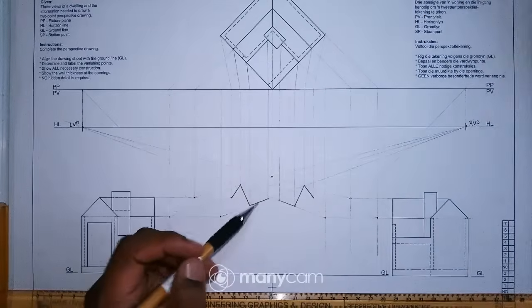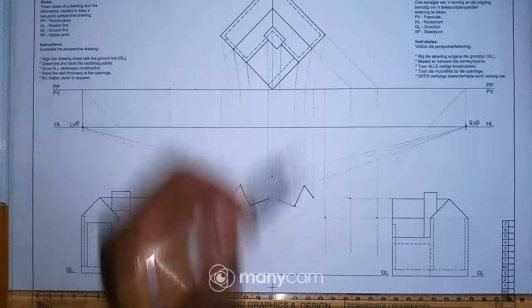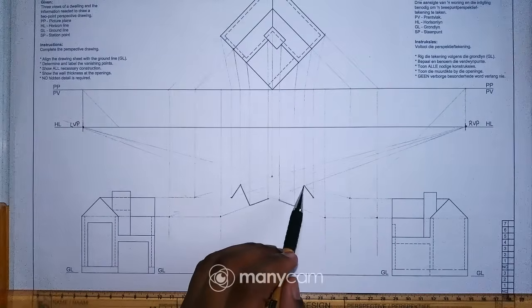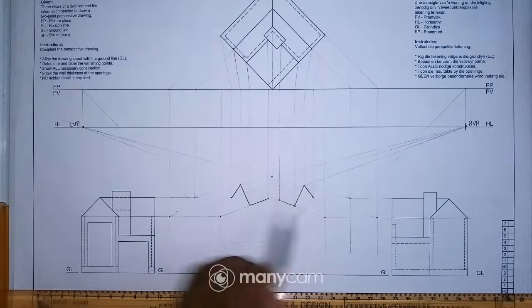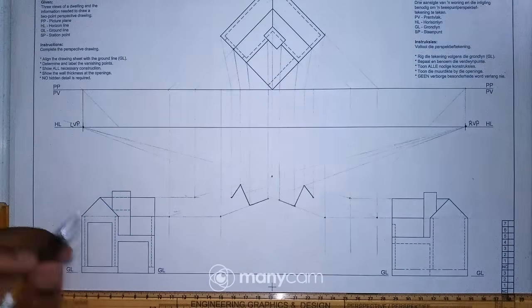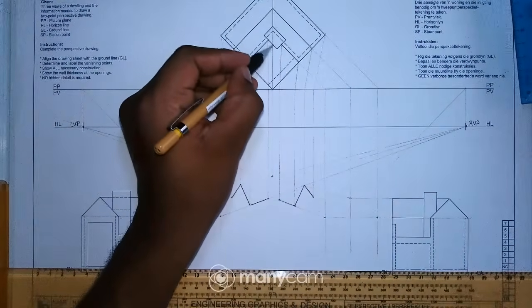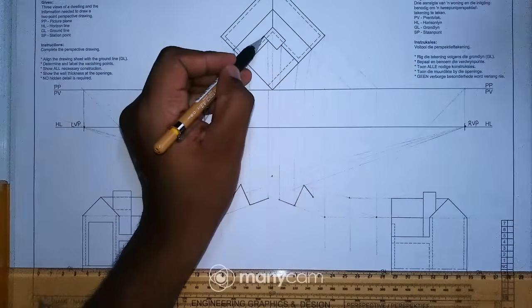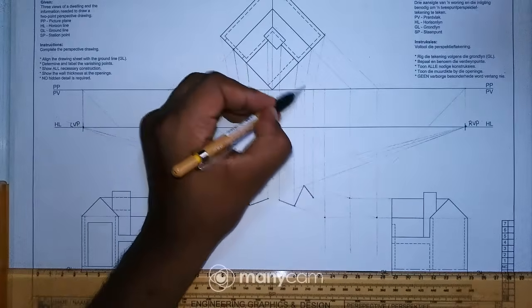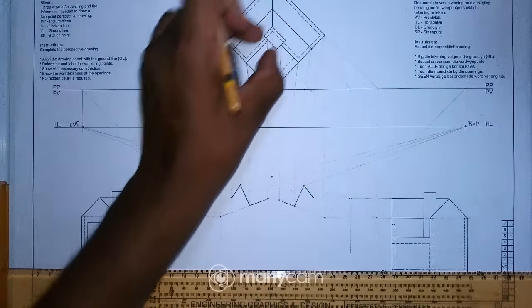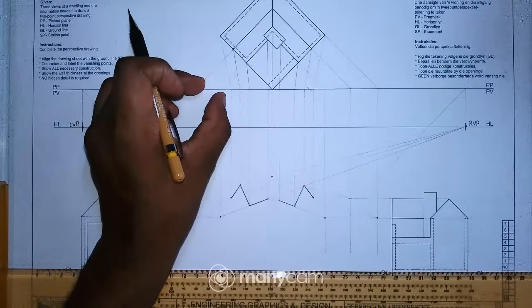Okay, so now let me just draw this chimney, because now I can't complete my roof, because I don't know where this line will end on my drawing. So let me just draw this chimney first, and then I can just proceed with my roof. So how am I going to draw this chimney? Just follow the same method that I used to draw the roof. What you can do is to extend these 2 lines to the picture plane, or you can even extend these 2 lines this side. It's up to you.